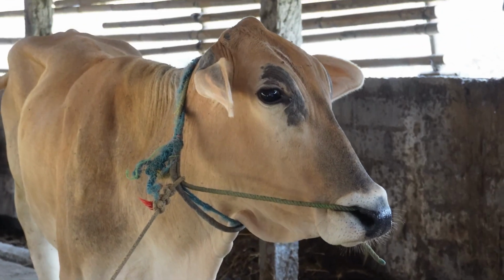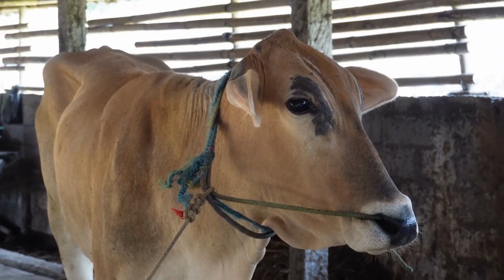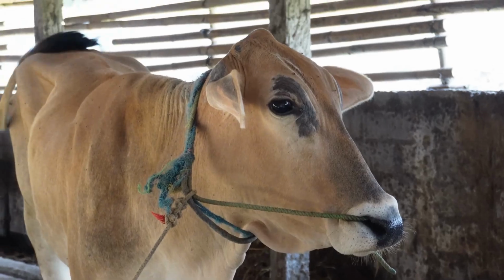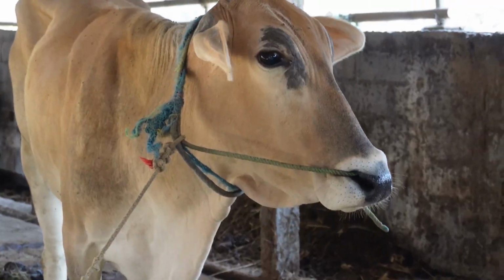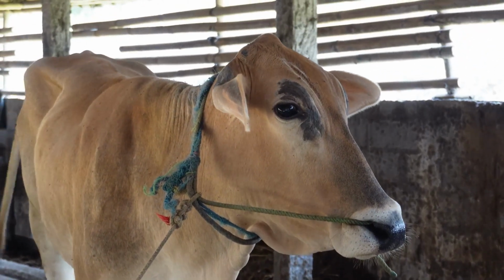In conclusion, a holistic approach to animal breeding, combining phenotypic and genotypic selection, offers a powerful strategy for advancing genetic progress and ensuring the sustainability of livestock production for future generations.